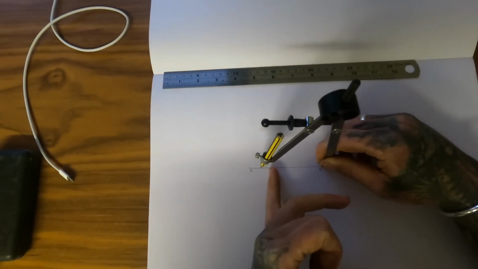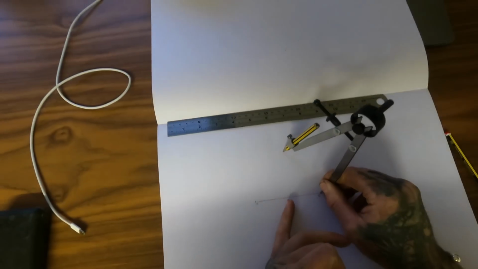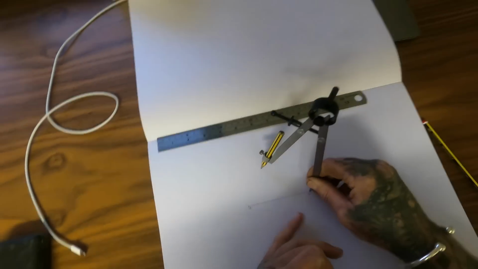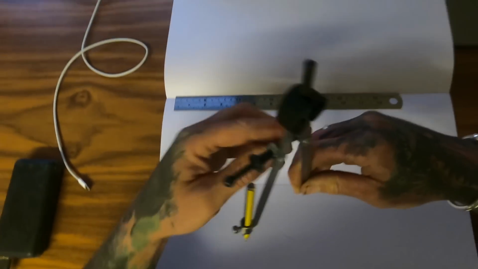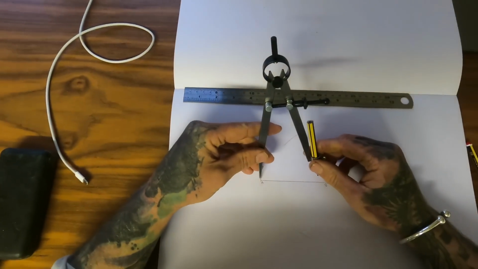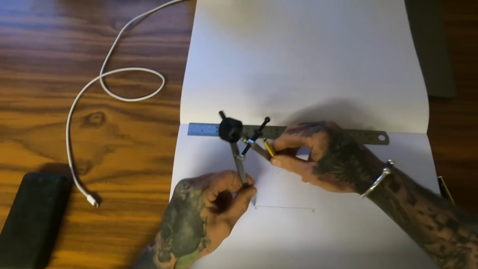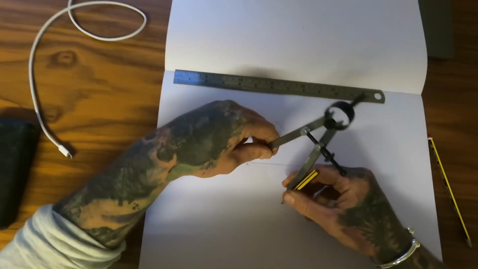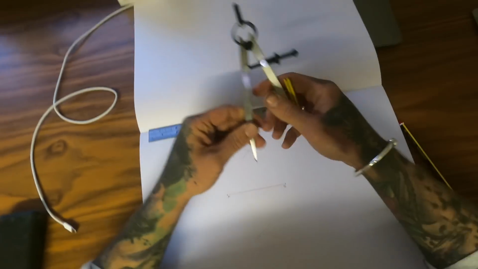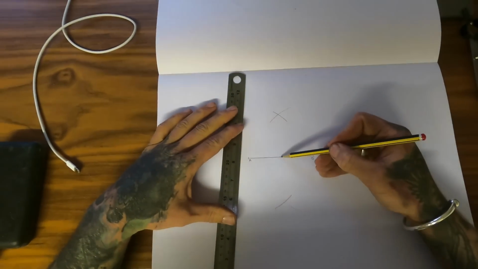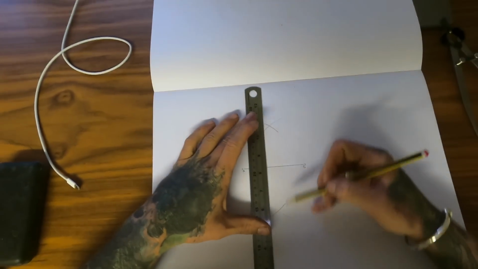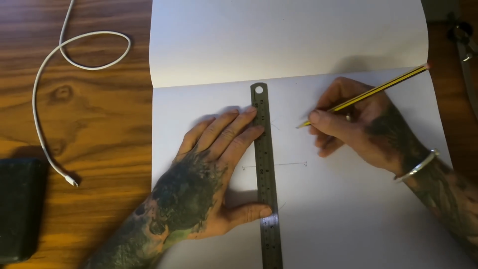So from this point, you'll go past halfway, you go up, and you'll come down here, and then you'll switch over, get your points, you go up, and you'll come down. Now this point here and this point here will be dead centre and perpendicular through A and B.